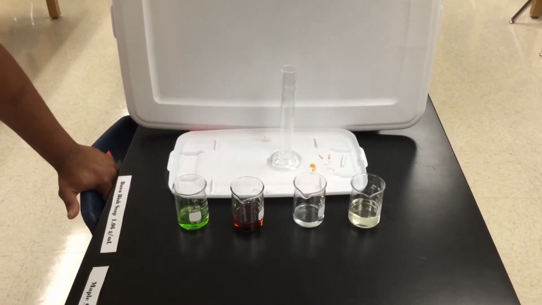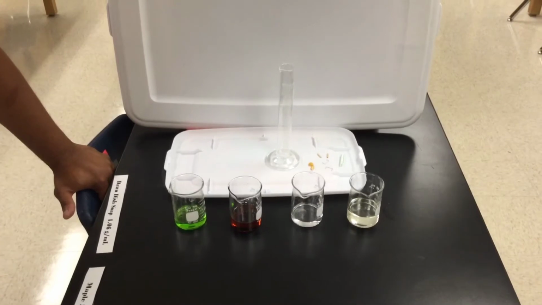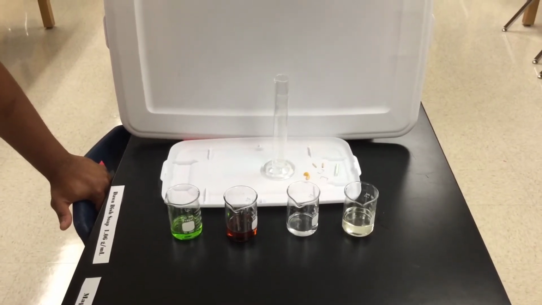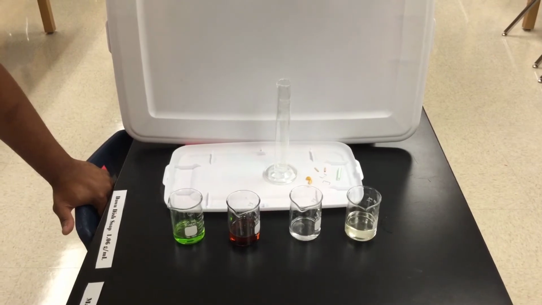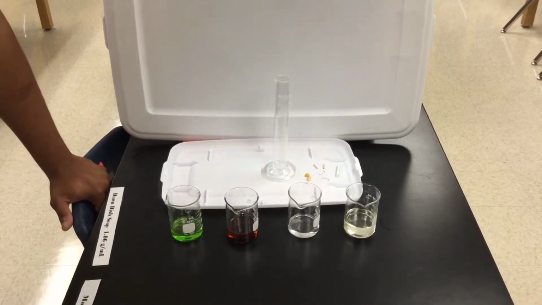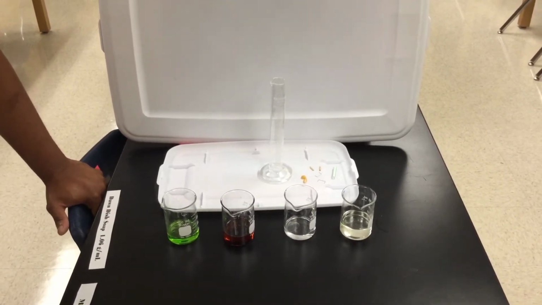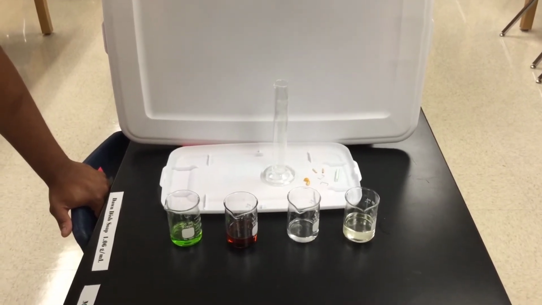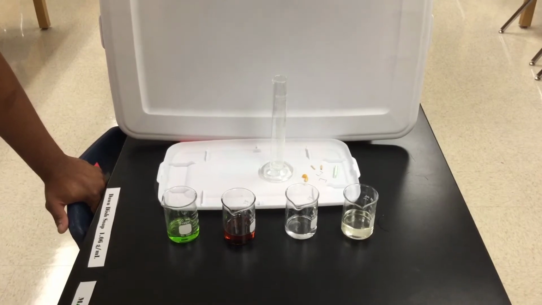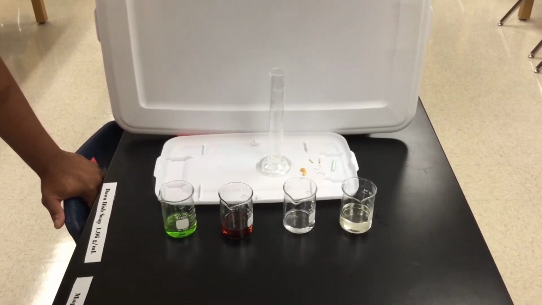Now that I have all my materials ready, let's take a few moments to talk about the lab. In today's lab, we'll be investigating the density of the 4 liquids. I will be pouring each of the 4 liquids into the graduated cylinder and observing how they separate into layers based off their densities. Before we begin pouring, I want to share with you the true densities of each liquid.